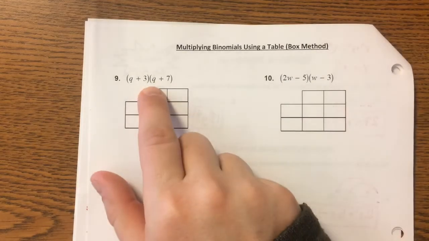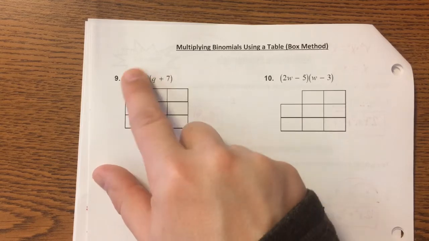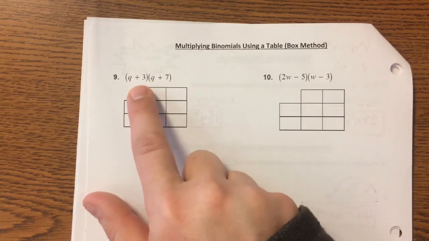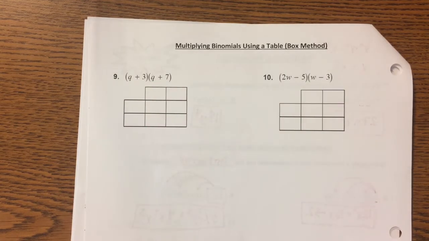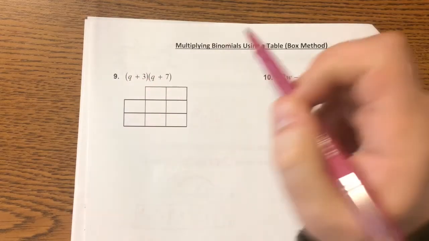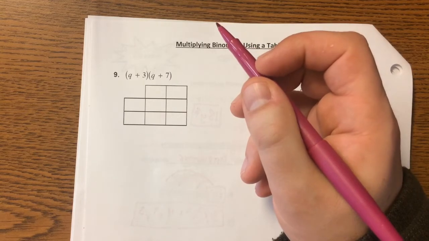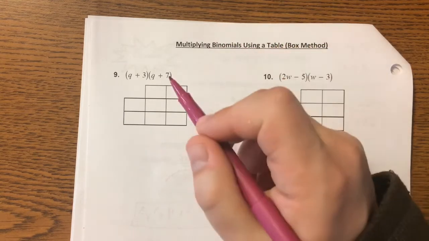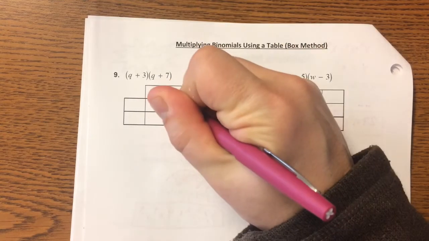Well, in these binomials, I'm just multiplying two things together. So one way I can interpret this is, if I think about this as length times width, then I can set this up using a rectangle or a box and multiply the terms individually. So let me show you what I mean. Now, it doesn't matter which one goes on top and which one goes down, but let's say that this side, like the length, is q plus 3.